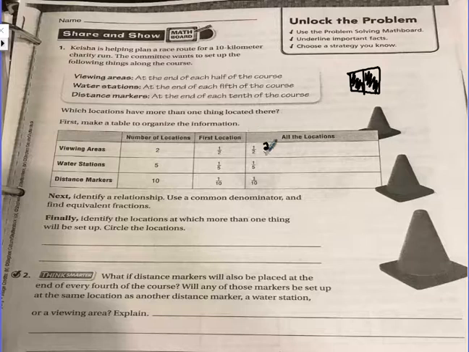That's also written as 2 out of 2. When you have two pieces full out of two spots, it's one whole because both pieces are filled in. So that's 2 locations.